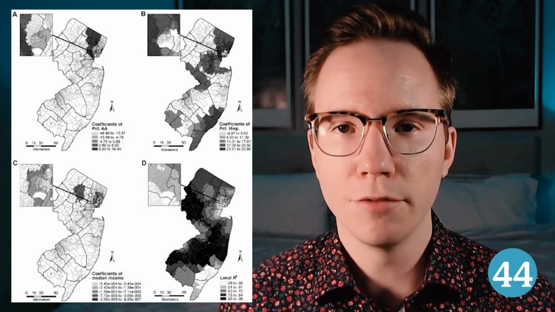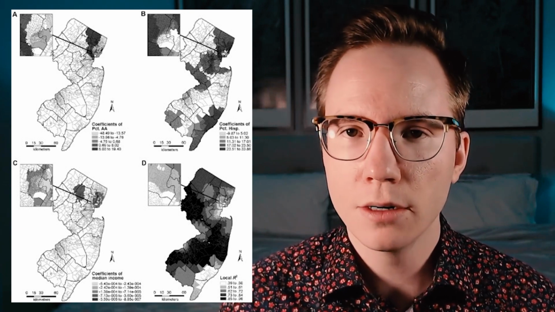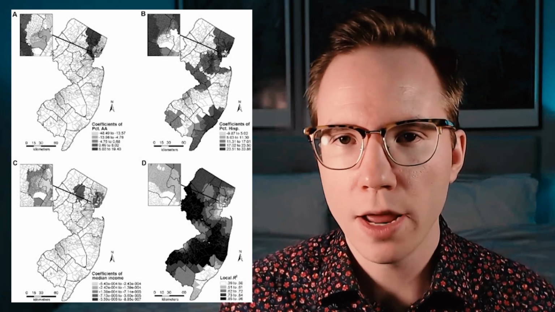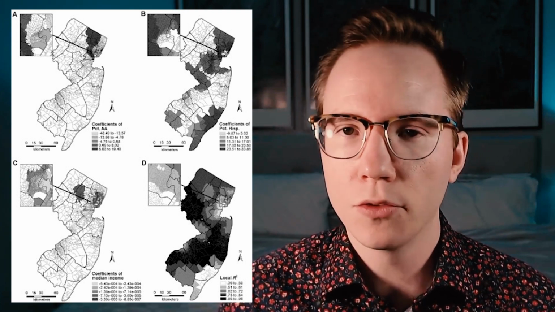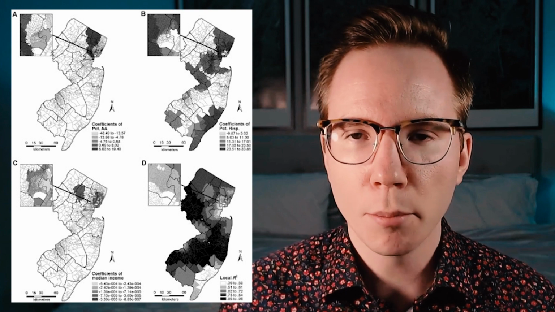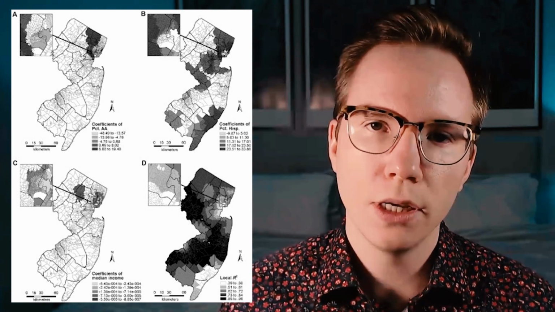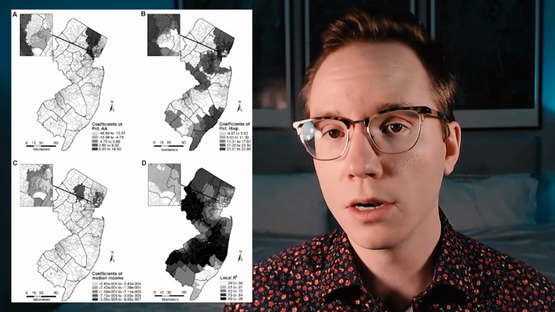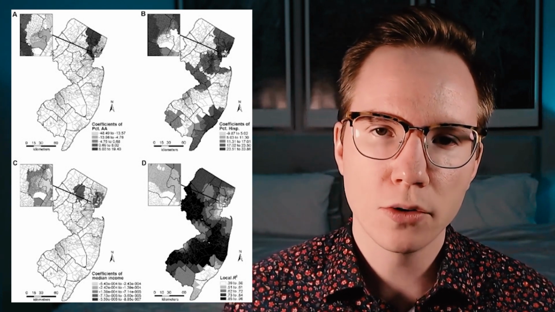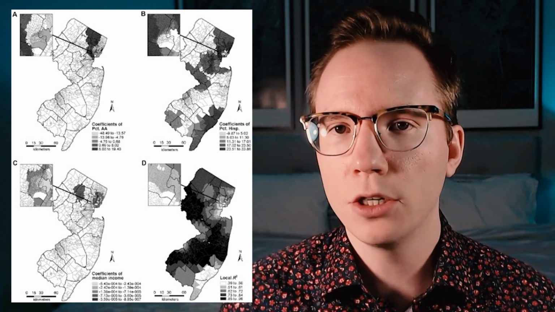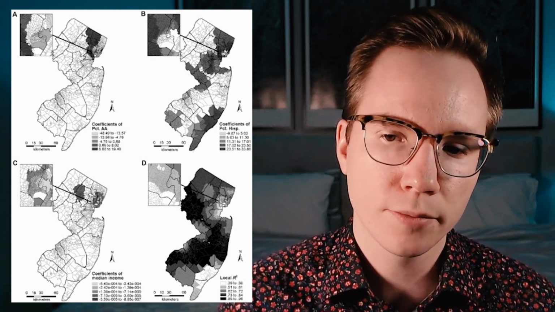So as an output of the geographically weighted regression modeling, you can map the parameter coefficients, so the independent variables, and you can see the pattern of where high or low values are located throughout space. And then you can compare those parameter coefficient maps to the R-squared or adjusted R-squared map that shows the predictive power of each regression model throughout space.